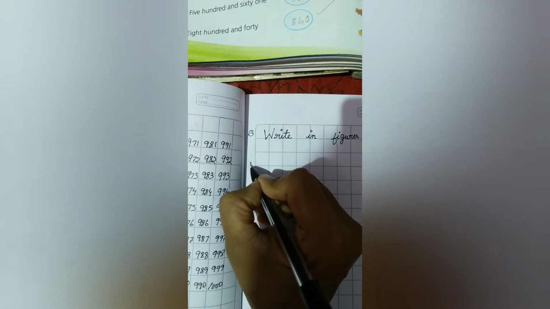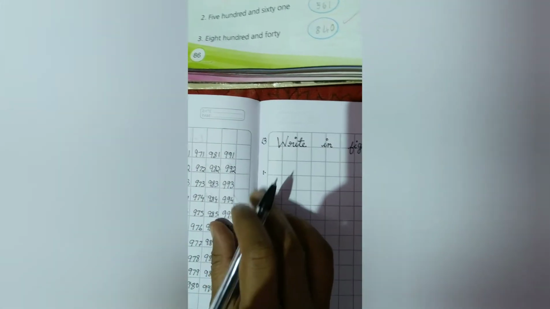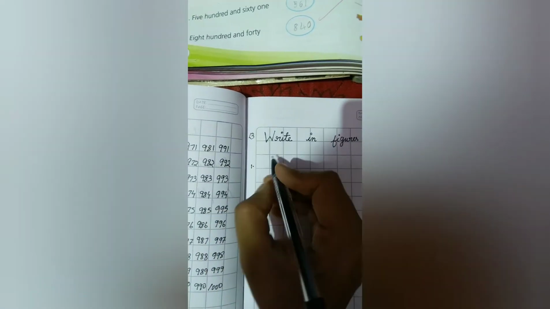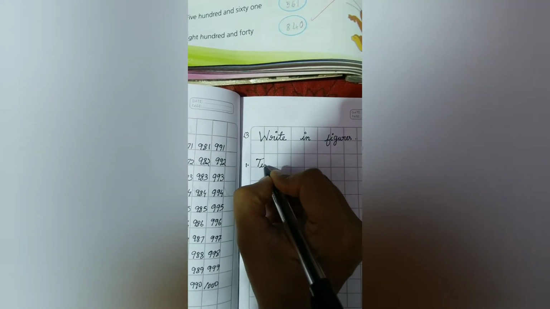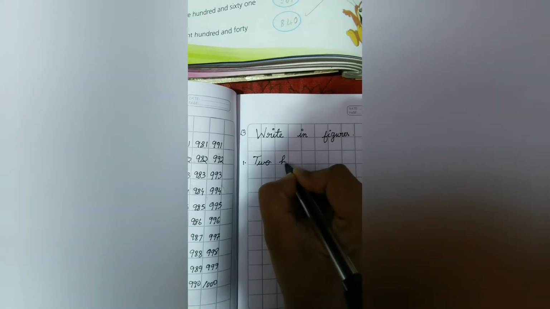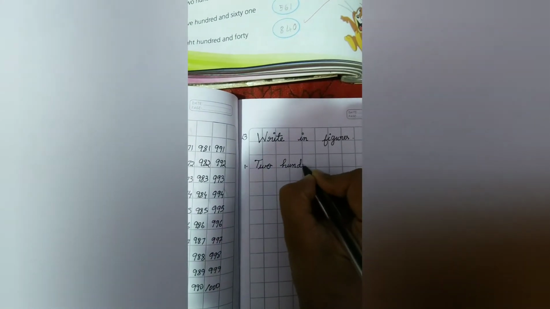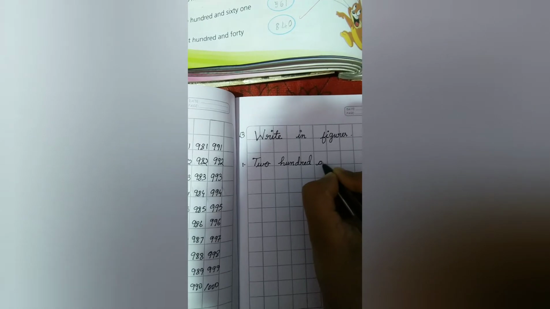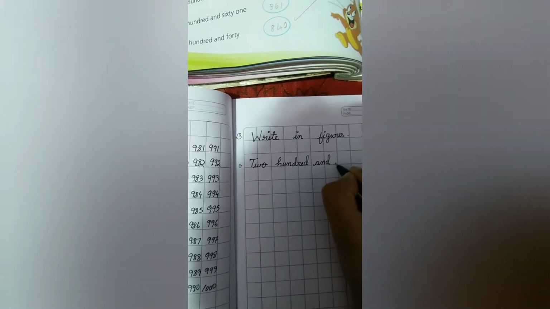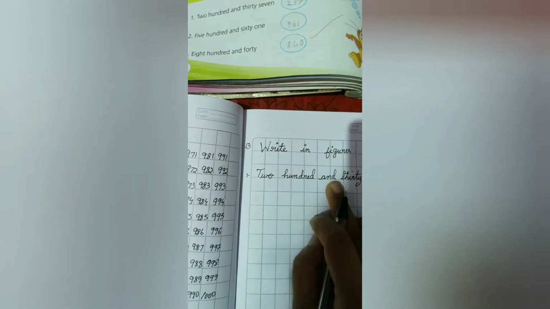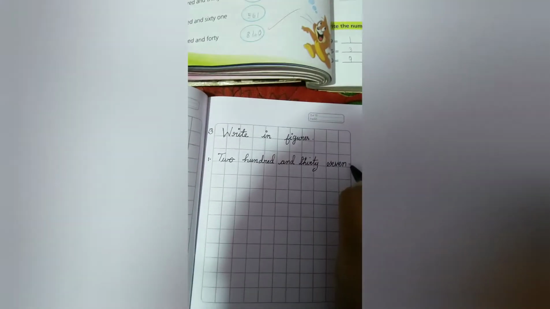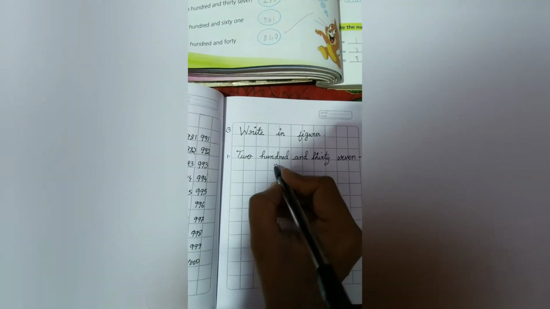So first question, leave one line and write the question number. Write 200 and 37. Leave one finger gap for each word. So we have written the question. If there is no place, go to the next line and write the answer.